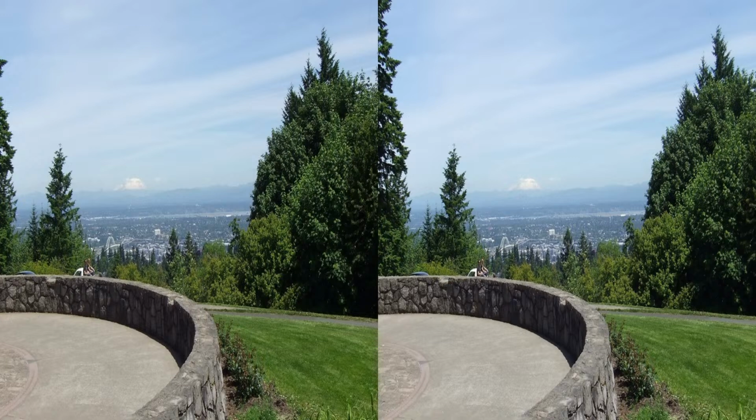So what bridge is that? An arch bridge? Oh, that must be the 405 bridge. The Fremont, yeah. Okay.